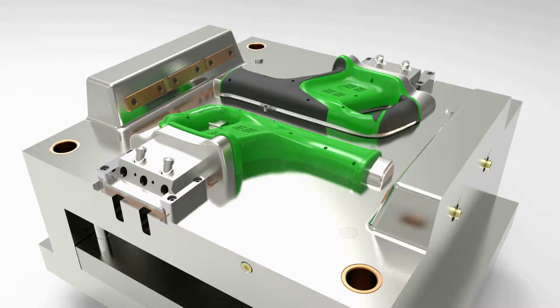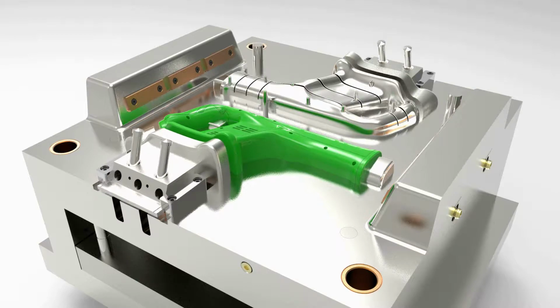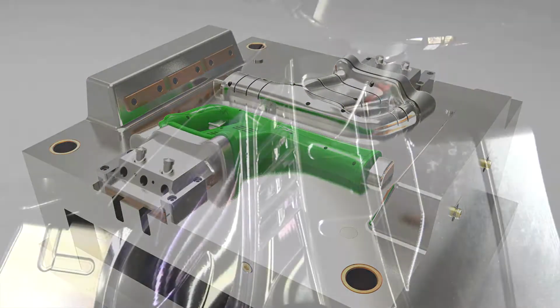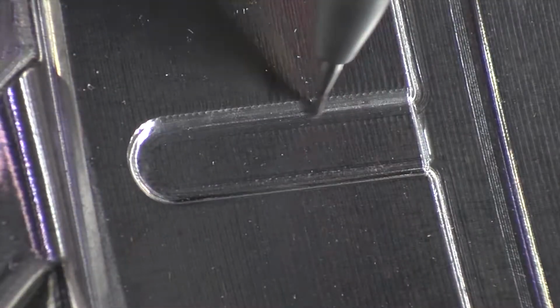High-volume production parts are usually created by moulding, casting or forging, all of which require the production of some kind of mould, tool or die. Creating these, modelling for manufacture, is where PowerShape excels.